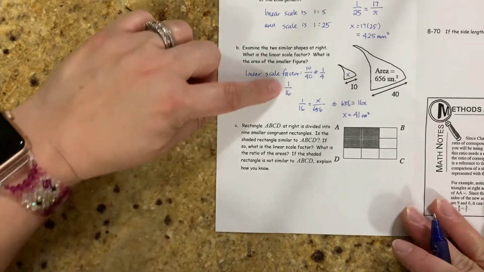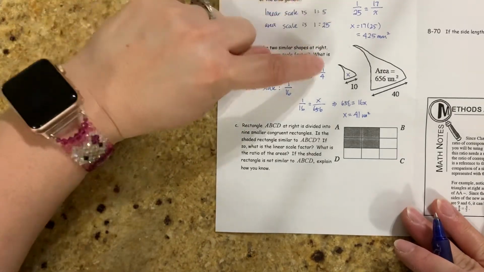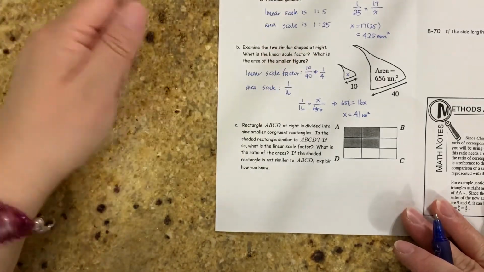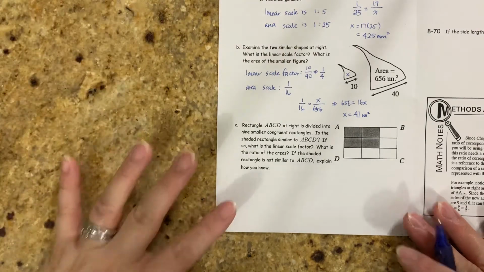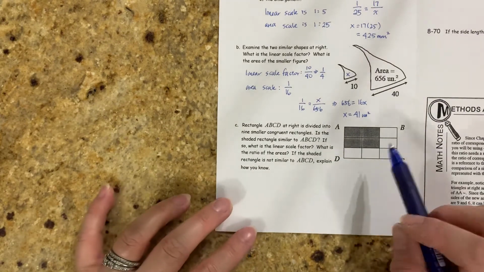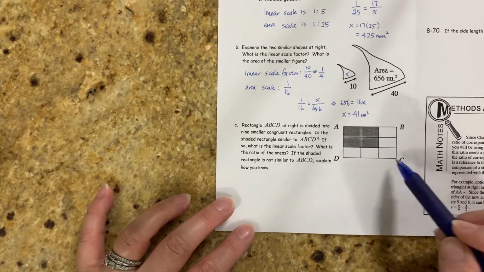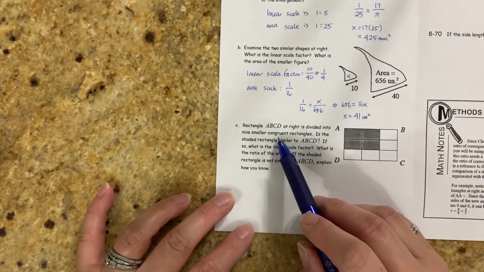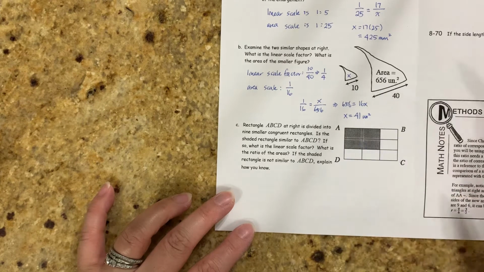Now, it doesn't always work that it's always 1 to a number. We lucked out with all the previous problems, so now we're going to show you something that is not 1 to a different number. We're now going to show you that the scale can be a little bit different. This rectangle ABCD is divided into 9 smaller congruent rectangles. So there's 9 of them in here.